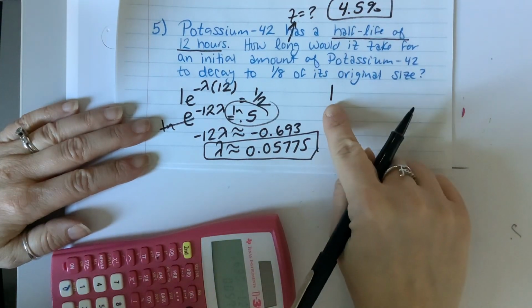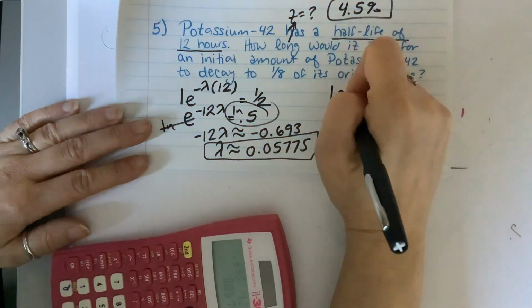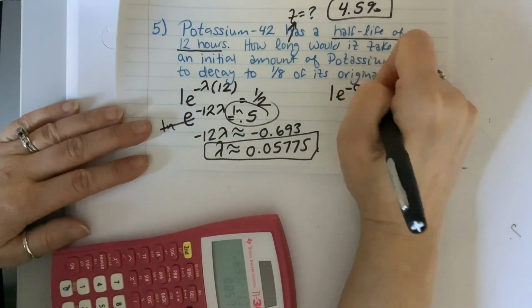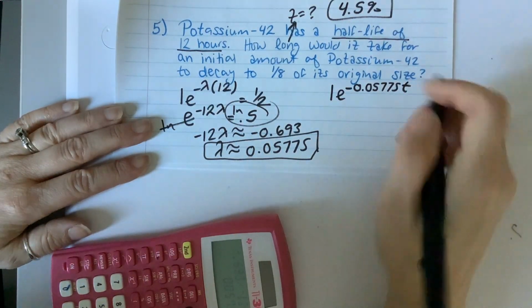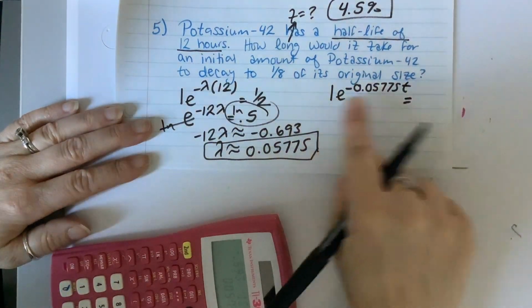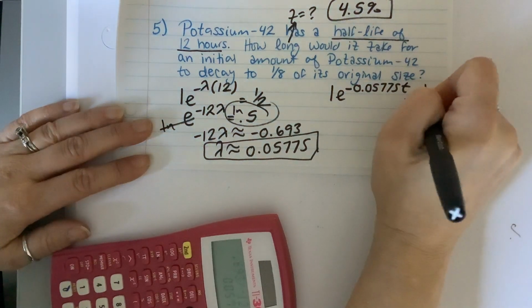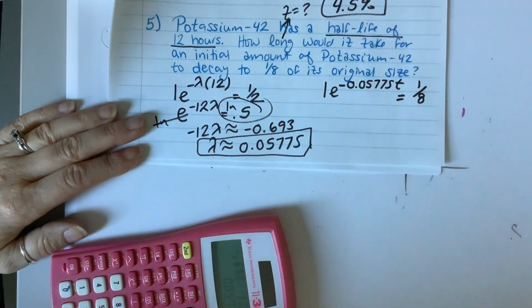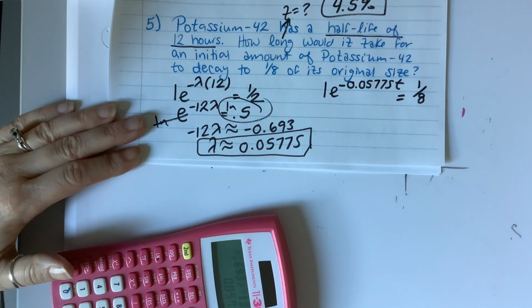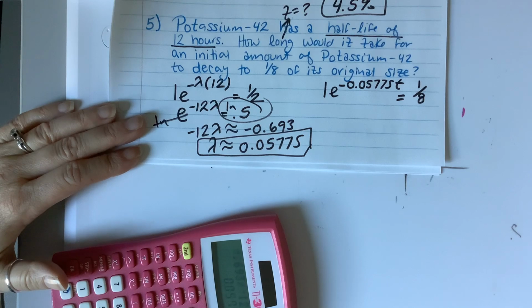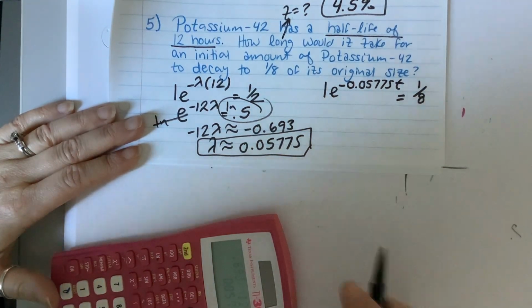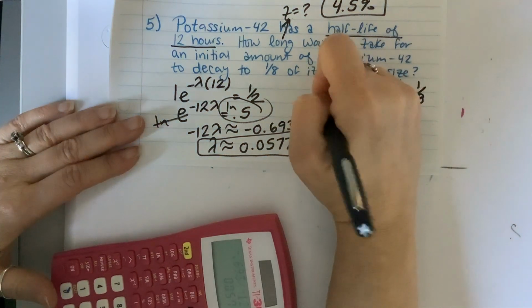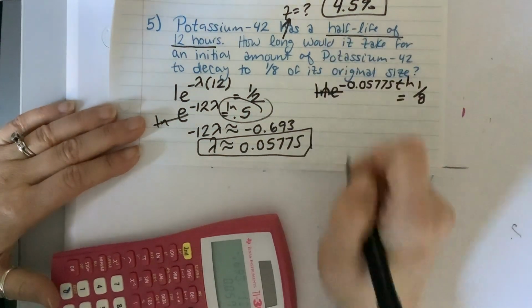So if I'm starting with 1 gram, e to the negative 0.05775 t, how long would it take for 1 to decay down into 1/8? Does that make sense? They did not tell us how much we're starting with, so we're just saying, if it's 1, what's 1/8 of 1? Well, it's 1/8. If I divide both sides by 1, it's not going to change anything. So I can even go ahead and say, all right, let's take the natural log of each side.